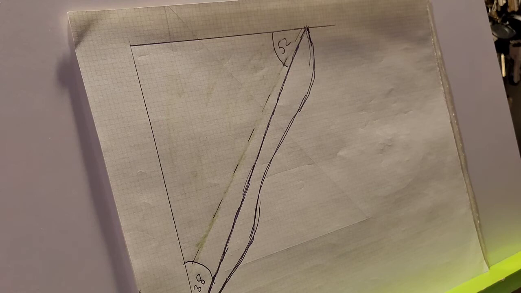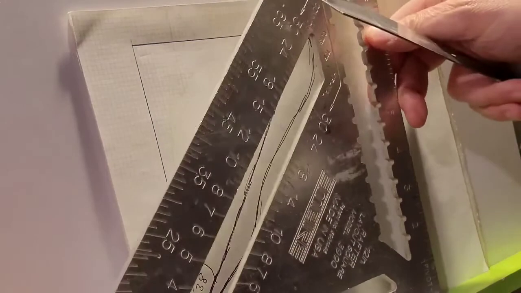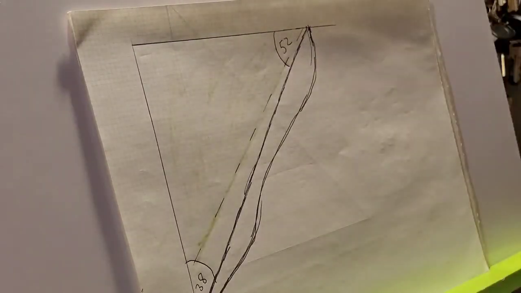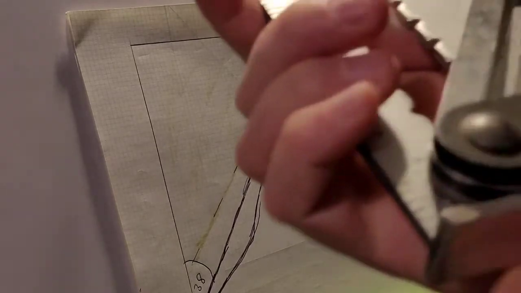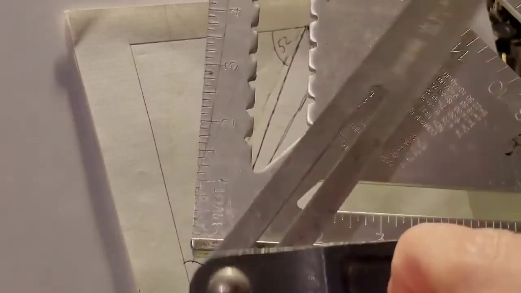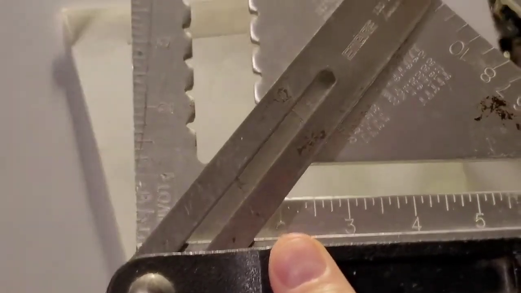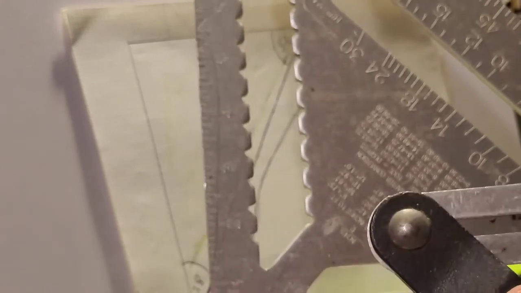Now, what does the 52 mean? Well, that's 52 degrees. So if I take my speed square, and I put the bevel gauge on that, put it at 0 where it says pivot, opposite that, these are the degrees, and then it'll hit 52 degrees.